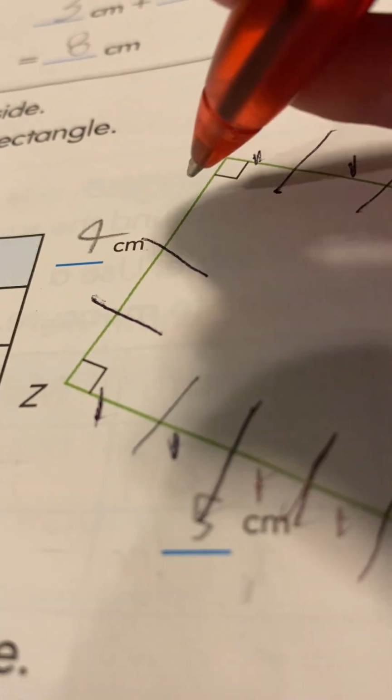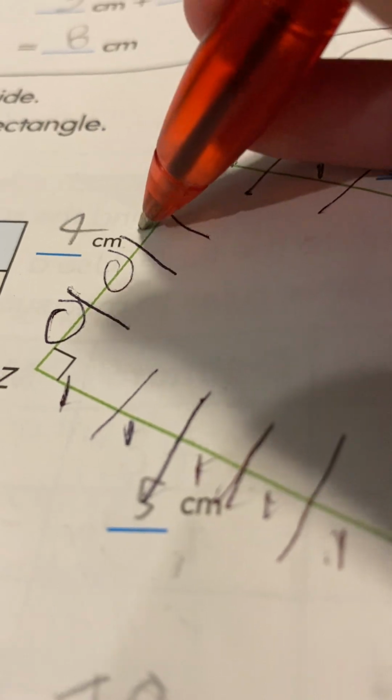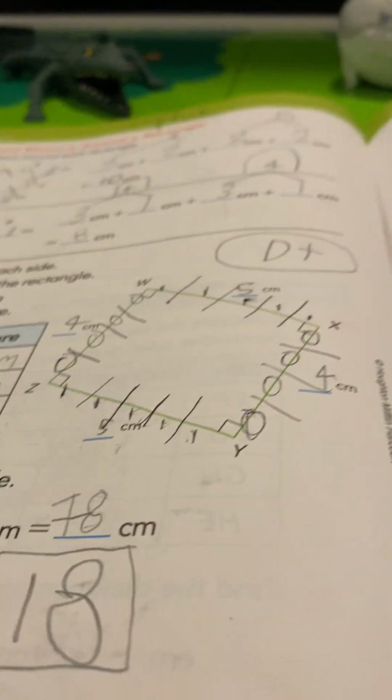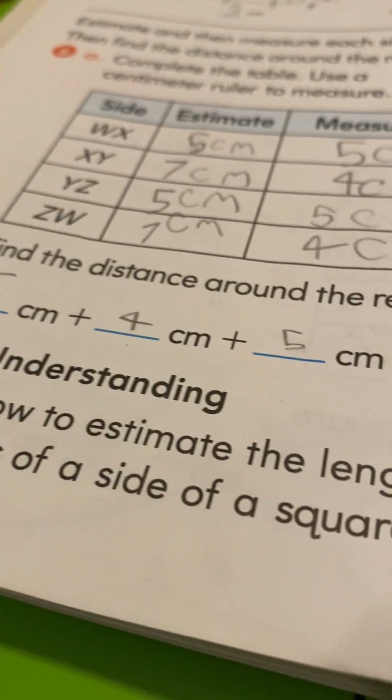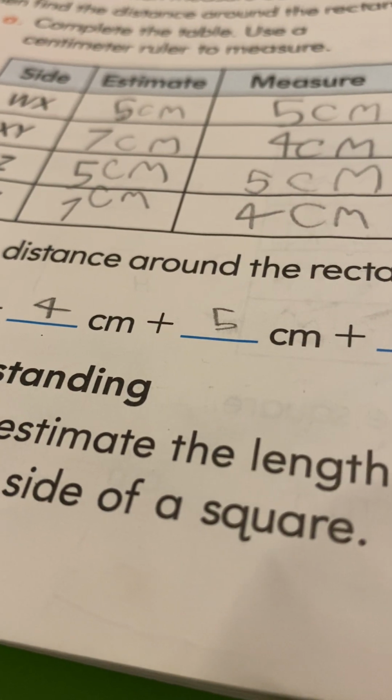1, 2, 3 tick marks here make 4 centimeters, which means that this must also be 4 centimeters. Let's double check. There is 1, and 2, and 3, and 4 centimeters here. And 1, 2, 3, 4 centimeters over here. So, if we look, the long sides measure 5 centimeters, and the short sides measure 4 centimeters. Now it's time to find the distance. 5 plus 4 is 9. And if we add the two 9s together, we could see that 9 plus 9 is 18.